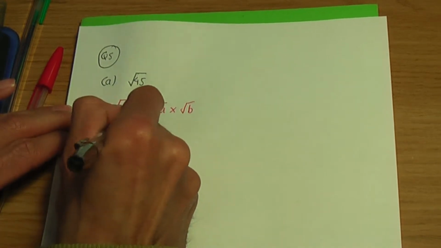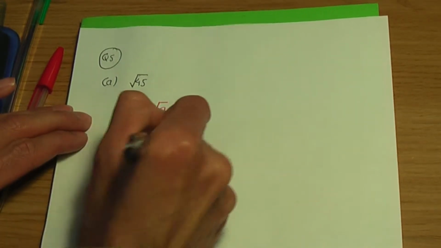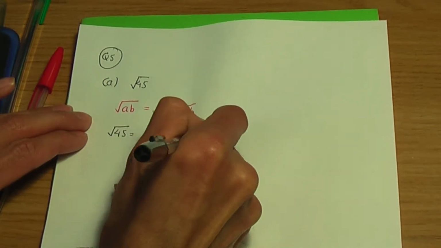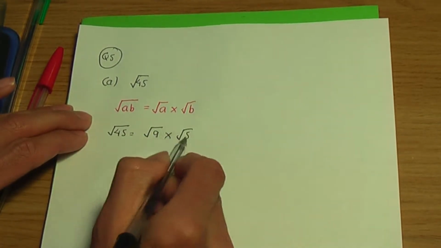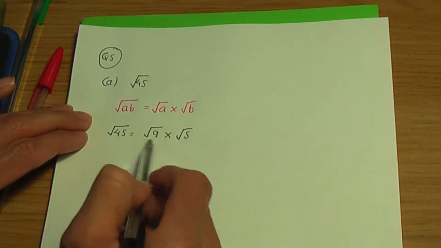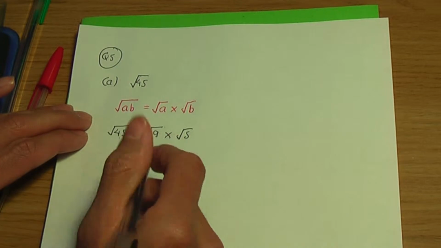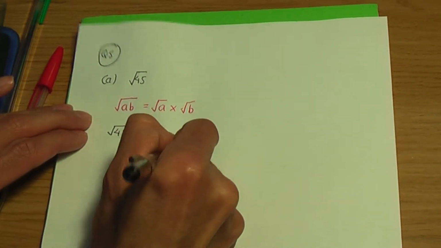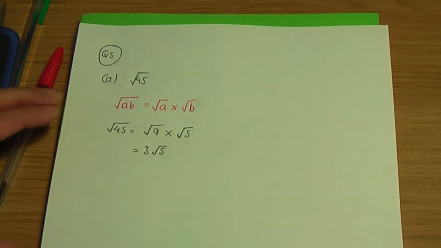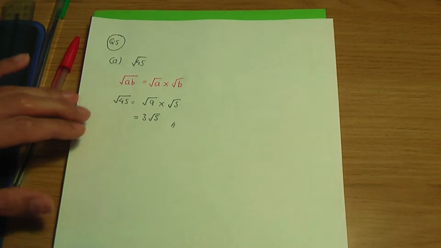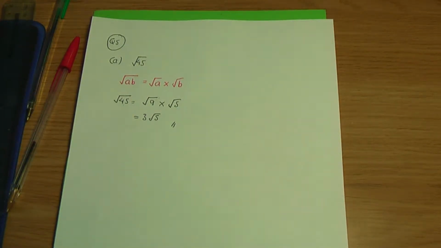So I have root 45, I'm going to write it as root 9 times root 5, because 9 times 5 gives me 45, but in particular root 9 gives me a whole number. So root 9 gives me a whole number of 3, which then gives me 3 root 5 overall. So this is the idea of part A. So part A is complete.